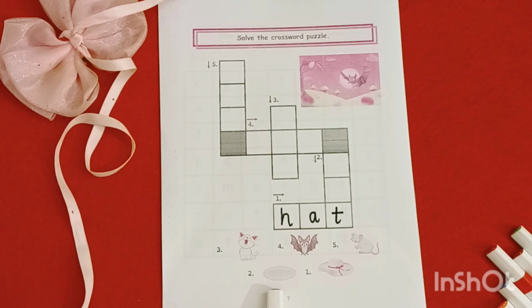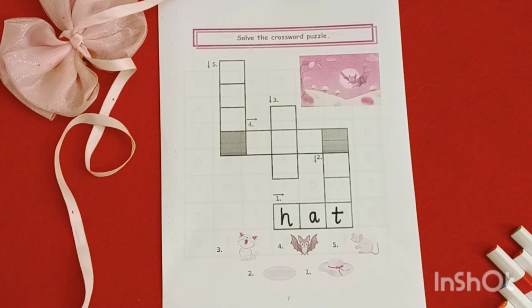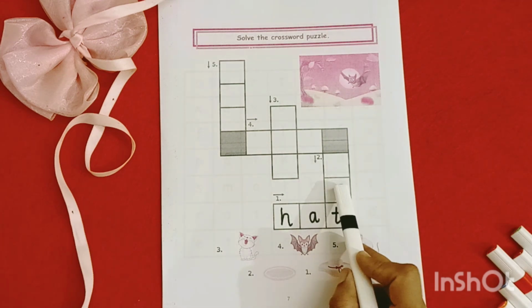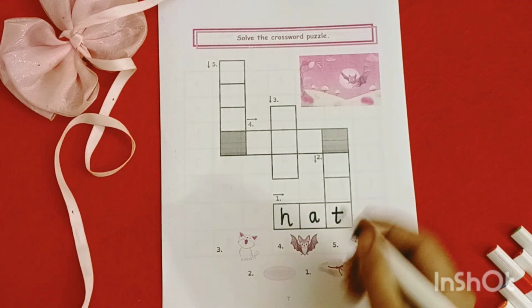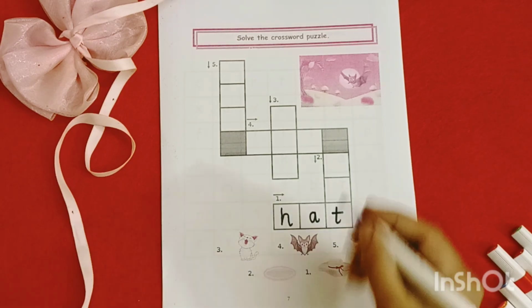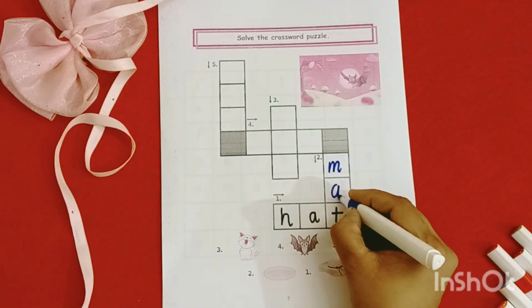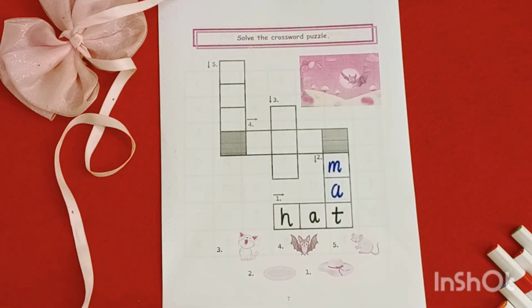Now number 2. Number 2, there is a picture of a mat. So here we will write mat. Can you spell mat? M-A-T. Mat. So let's write mat with another color. Here we will write M-A-T. Mat.